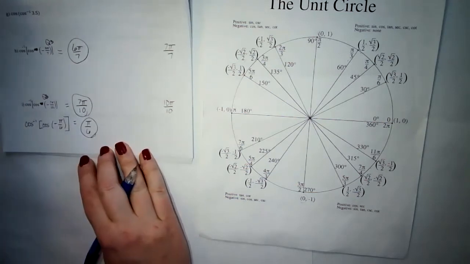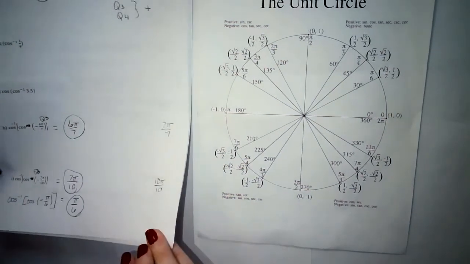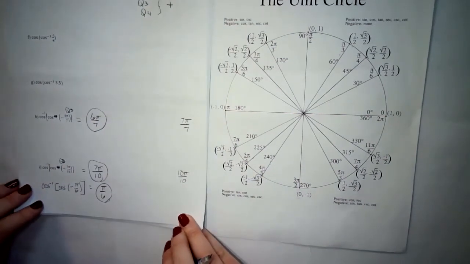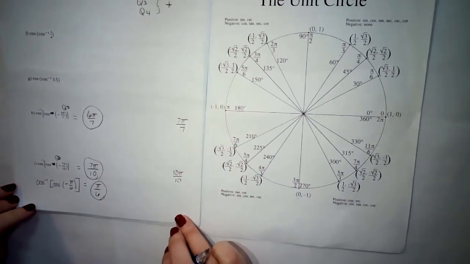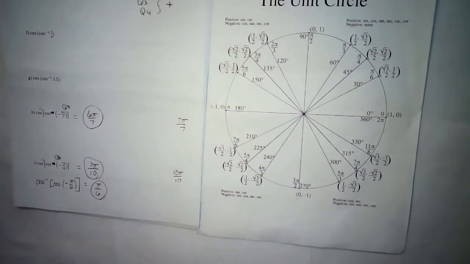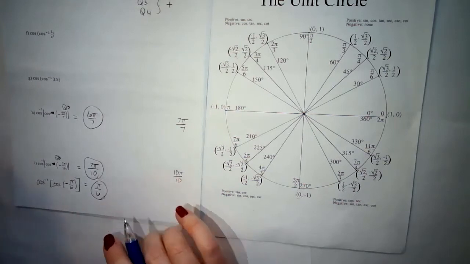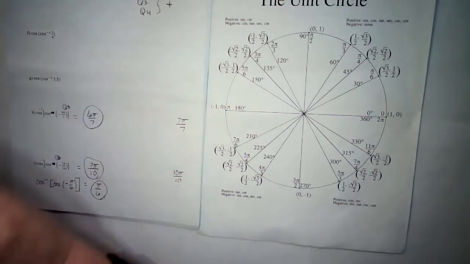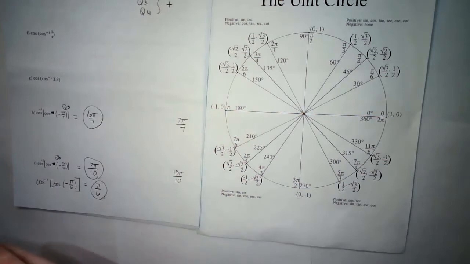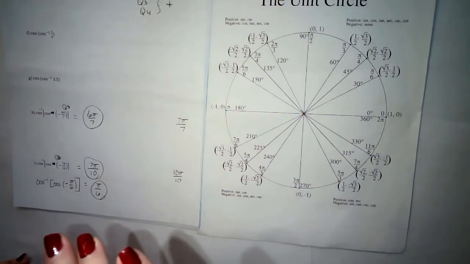All right, let's go back to F and G. F and G have the opposite situations. Remember, they're the very black and white situations. You're either the value or you're undefined. End of story, right? So we're looking to see, are these two values between -1 and 1? If they are, the answer is that value. If they're not, the answer is undefined.